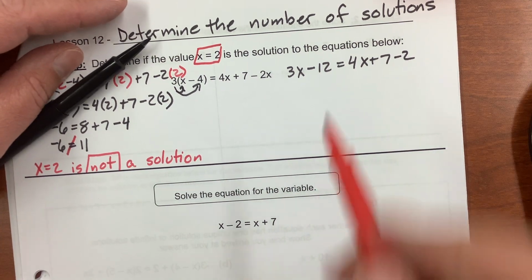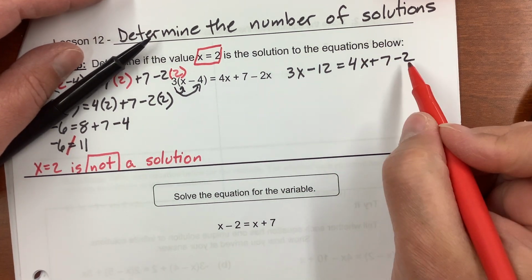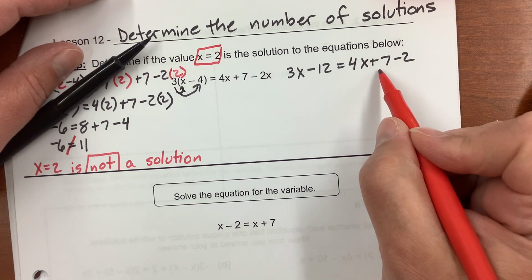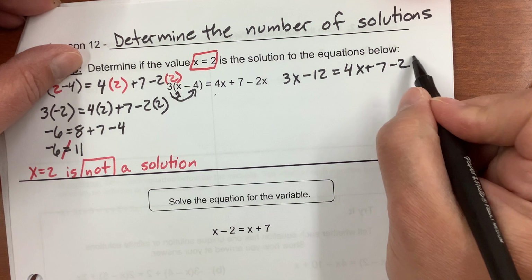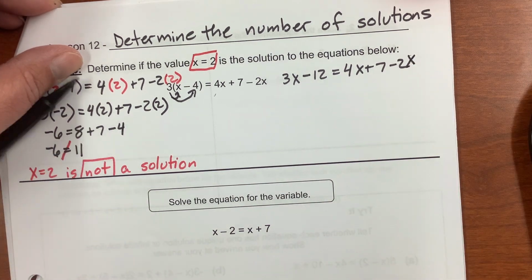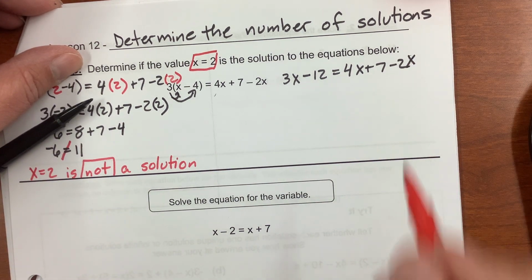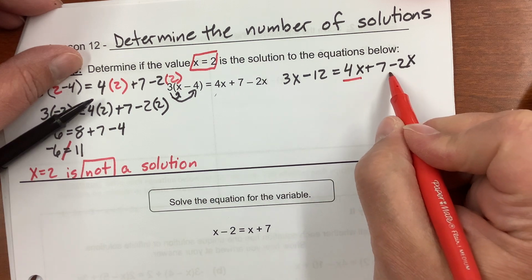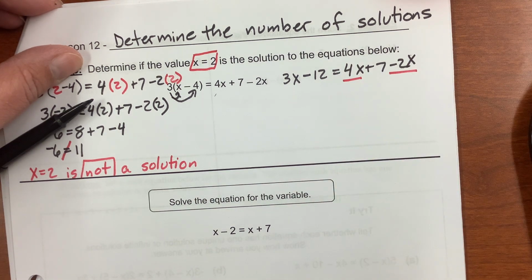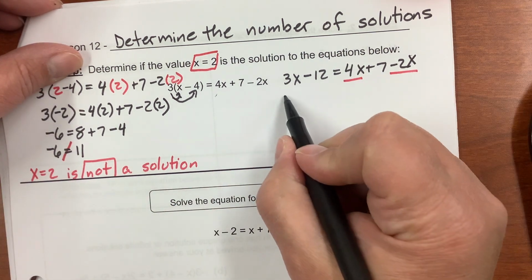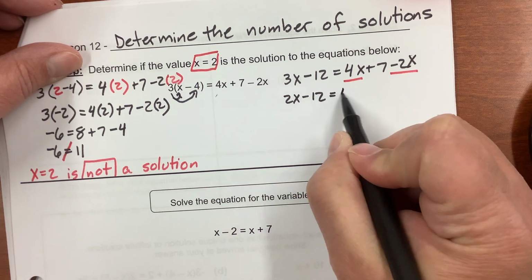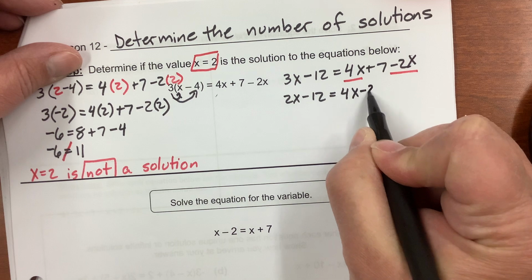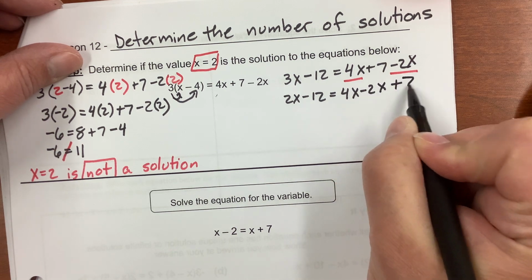Now I have to combine like terms. Oh, I forgot an x. Here we go. Now my like terms changed. 4x minus 2x is 2x. So now I have 2x minus 12 equals 4x minus 2x plus 7.